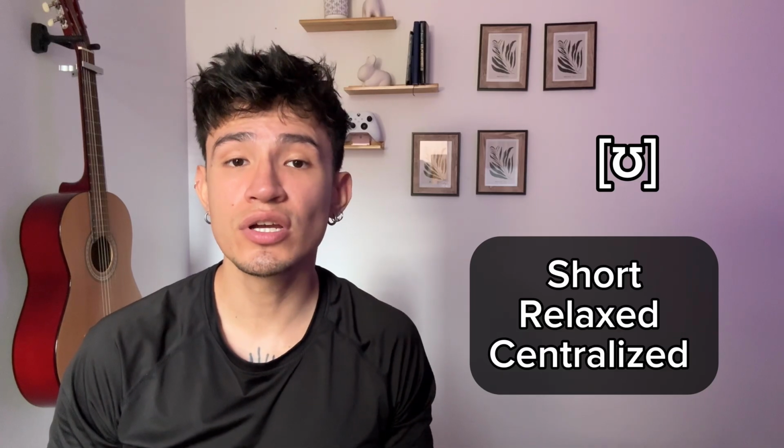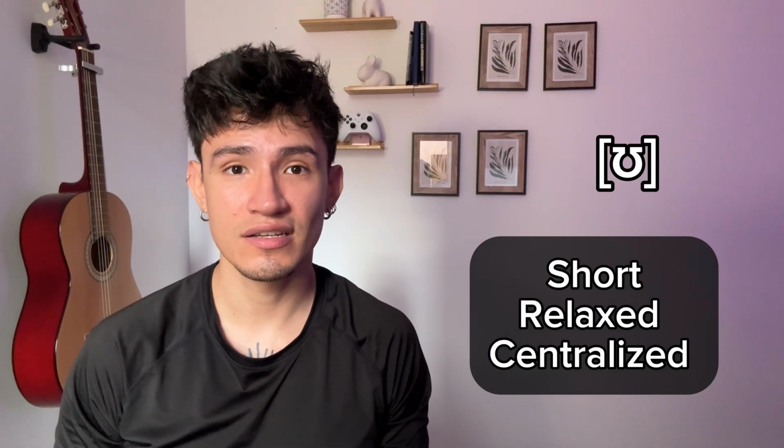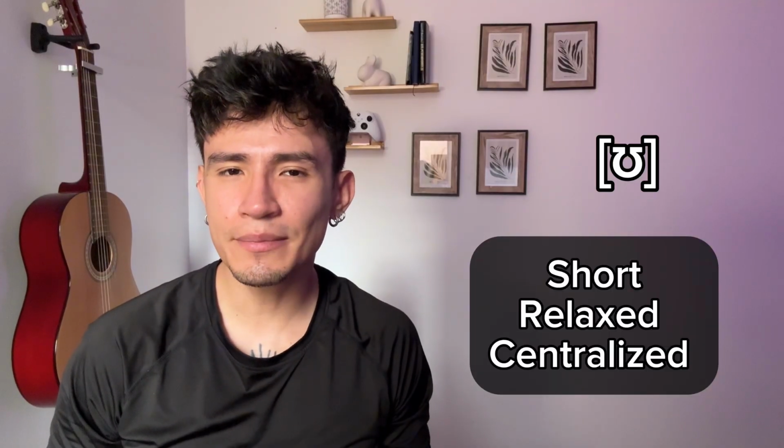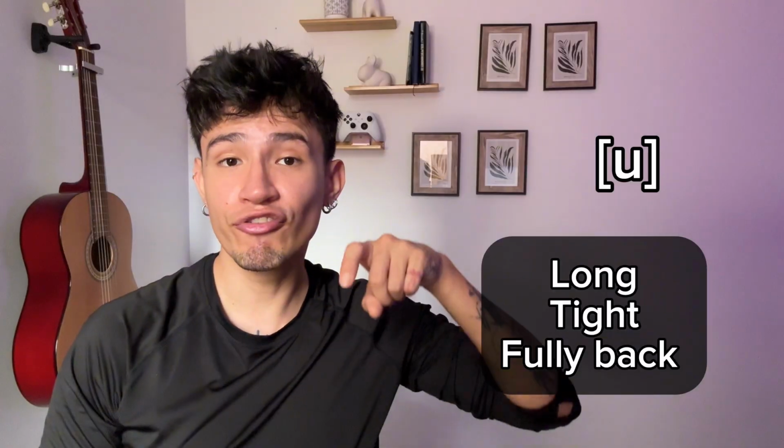It's easy to confuse these two vowels, but remember, the short oo, think of it as relaxed and centralized. The jaw drops slightly more, but the tongue is less tense, like in good or book. The long oo, think of it as long and tight. It's fully back in the mouth with much more muscle work in the lips, like in food or moon.